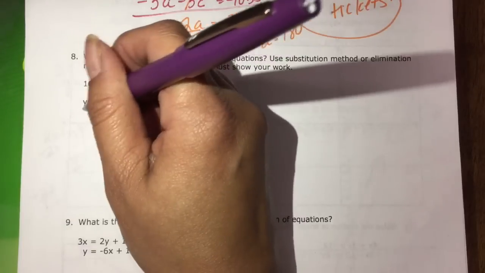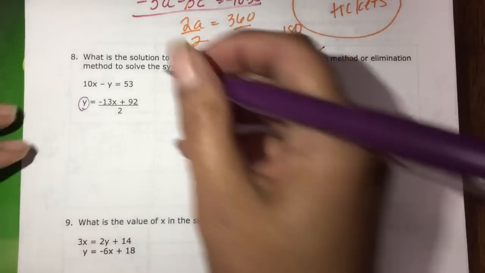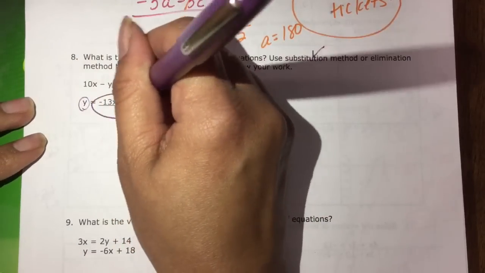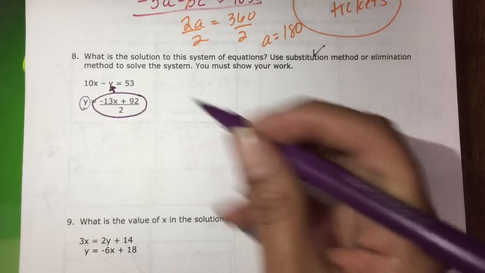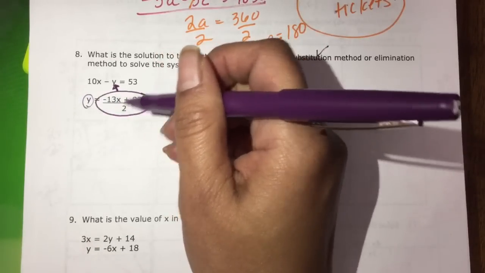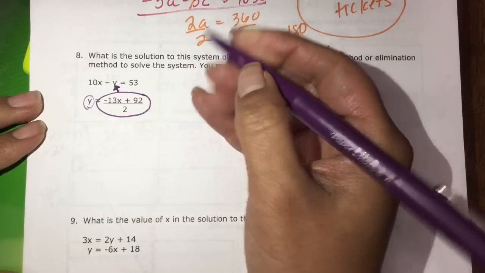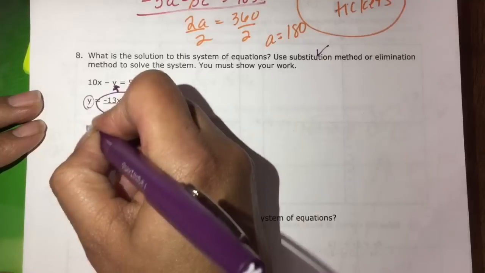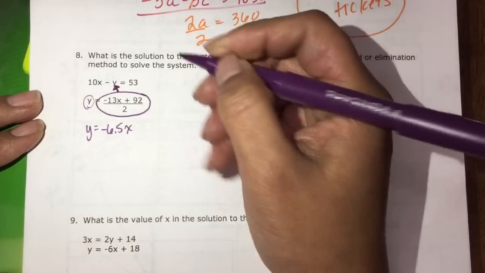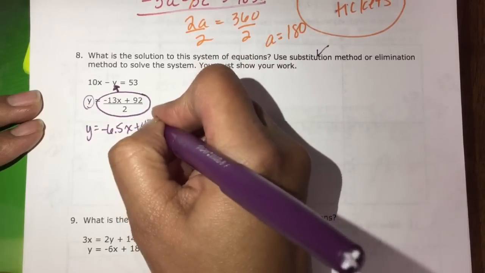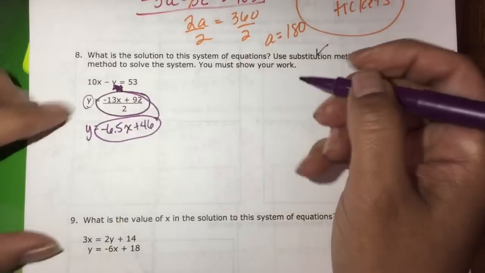Well, one of them has the variable all by itself, so I'm going to use the substitution method. So we're going to need to substitute this equation right here in for y into the first equation. However, I'm going to go ahead and simplify this equation before I begin my substitution method. What's negative 13 divided by 2? We get negative 6.5x. What's 92 divided by 2? We get 46. So then we're going to go ahead and substitute this in for y into the first equation.